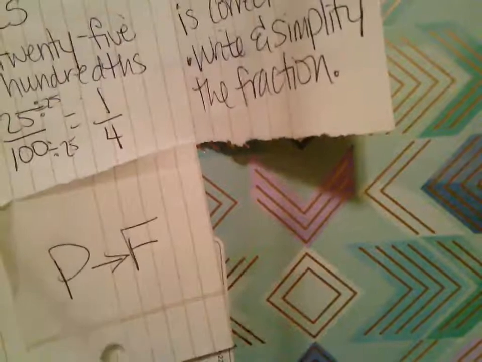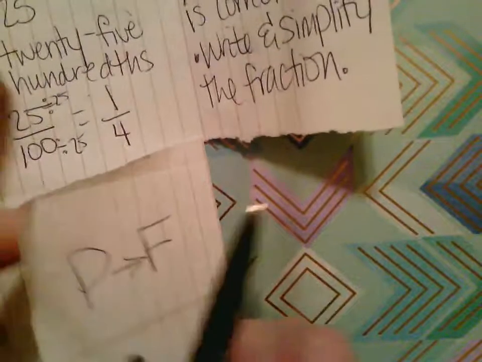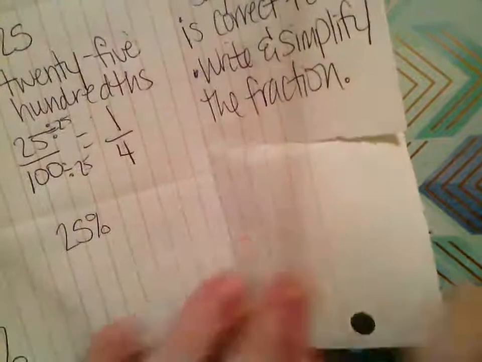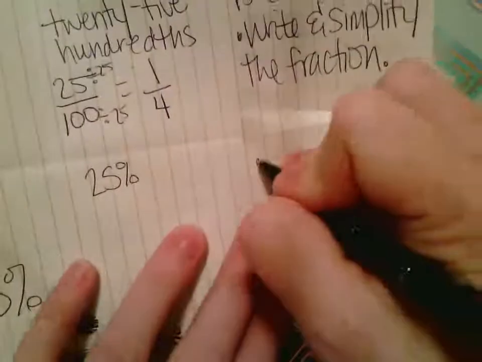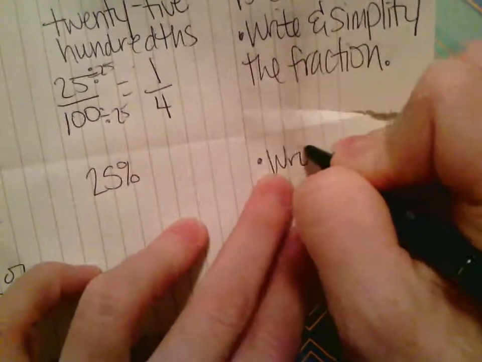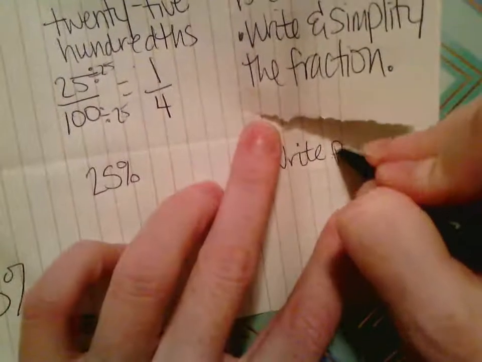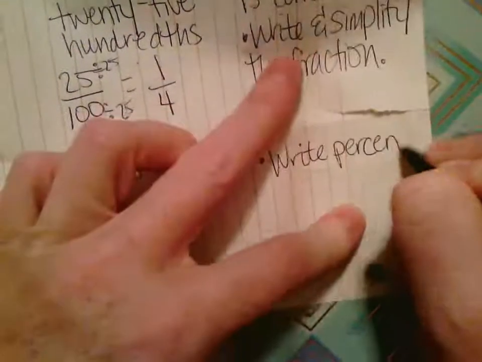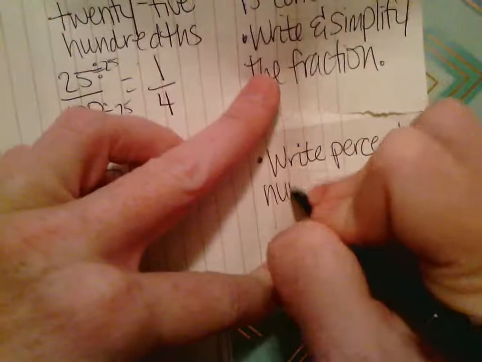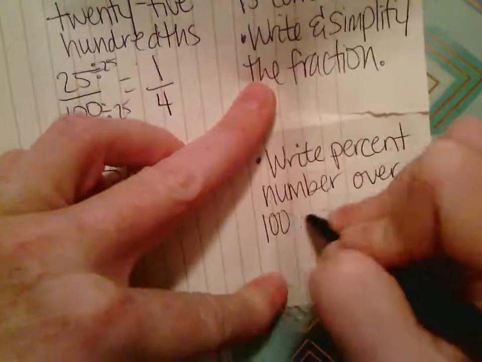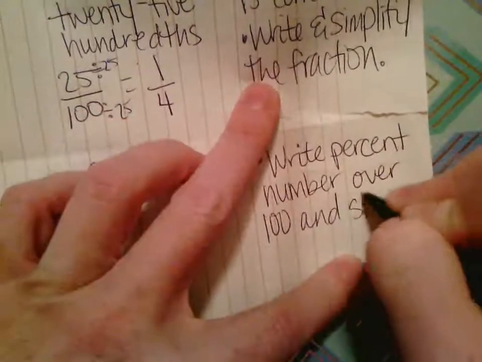Okay. And then to do a percent to a fraction, right? Percent: number over 100 and simplify.